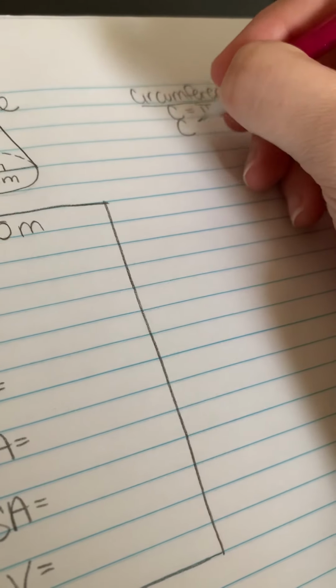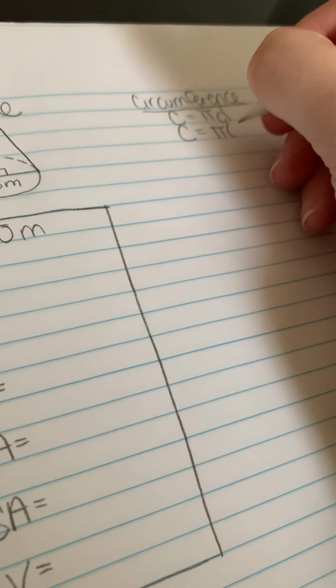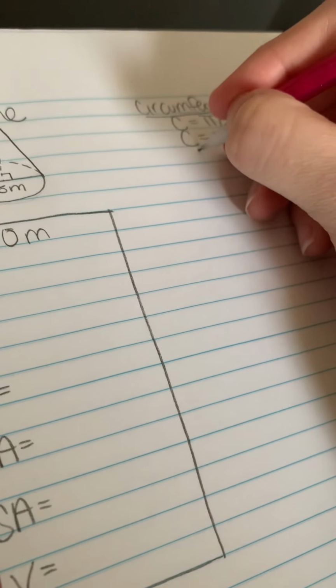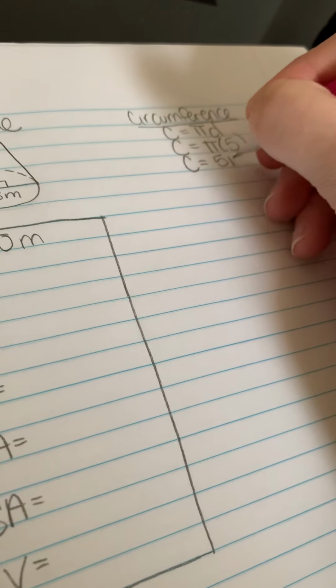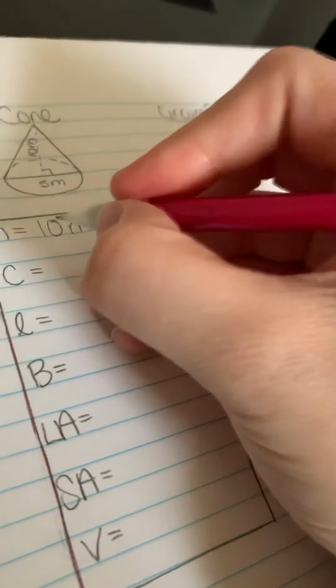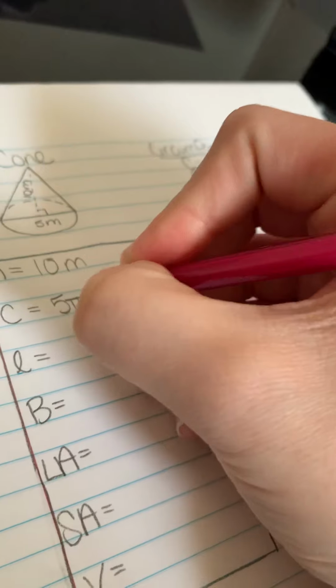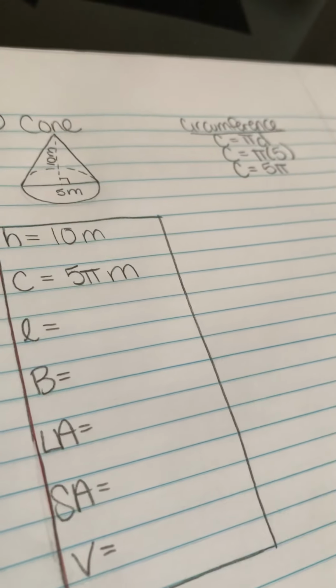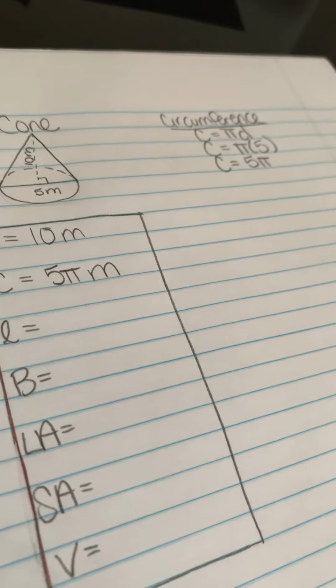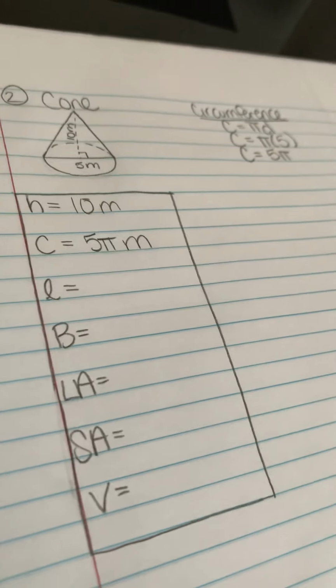And so in this scenario, we have pi times 5, and we'll leave it in terms of pi, so our circumference is 5 pi meters.